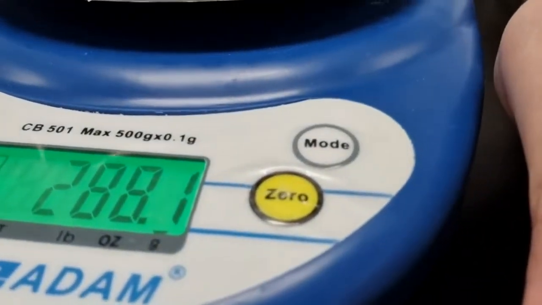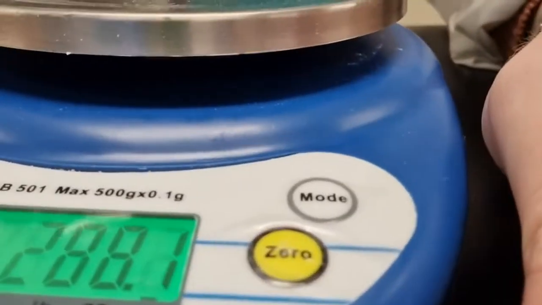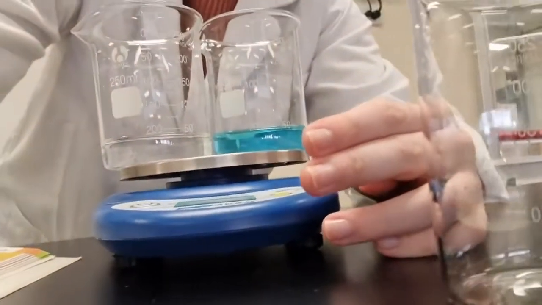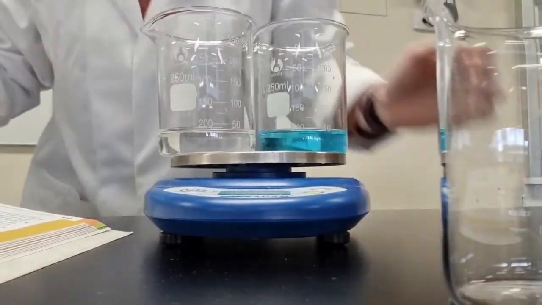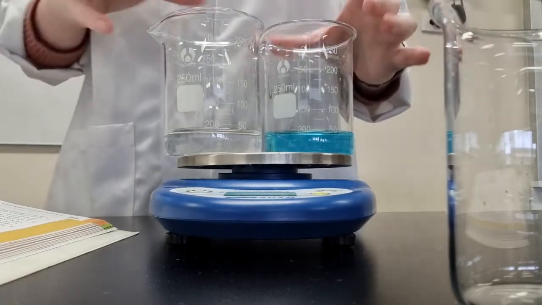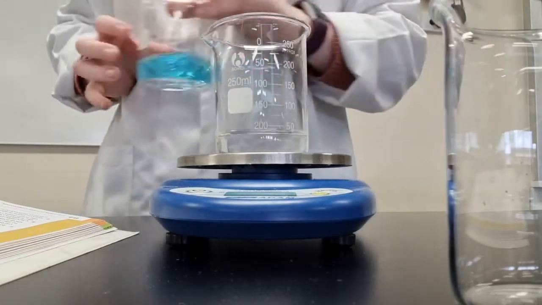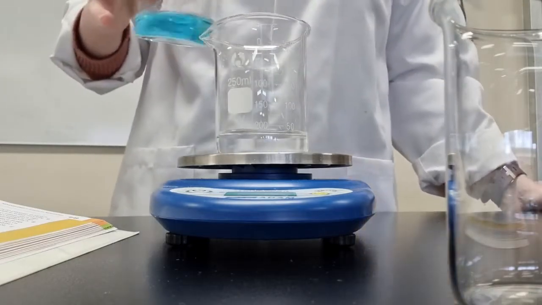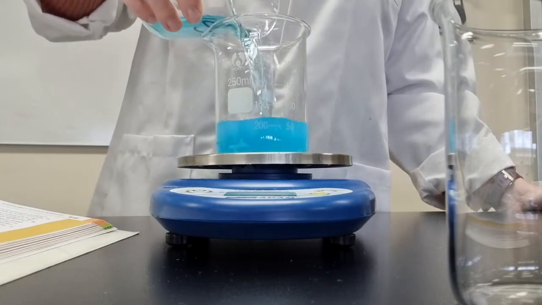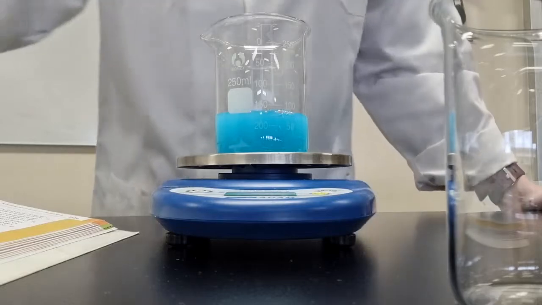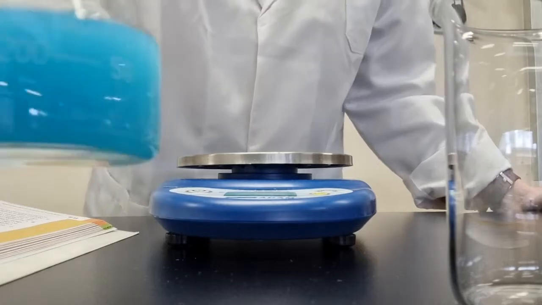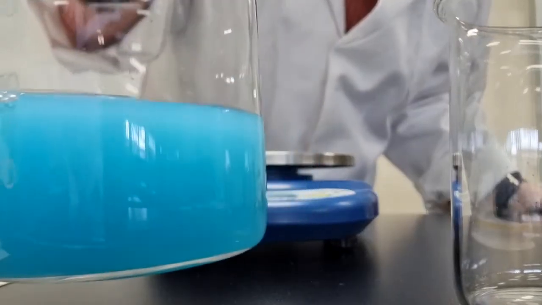288.1 grams. So that needs to go in your before total mass before mixing in grams. And again, I'm going to pour my copper sulfate into the sodium carbonate, and you need to observe what happens. You can see that. So we're getting a precipitate forming there. It's quite cloudy.